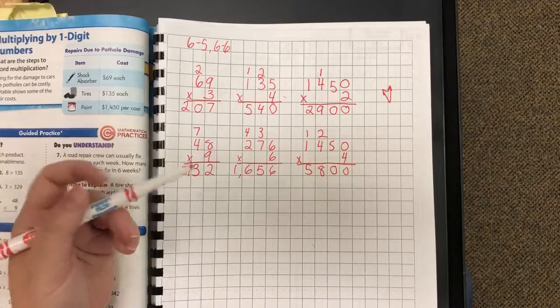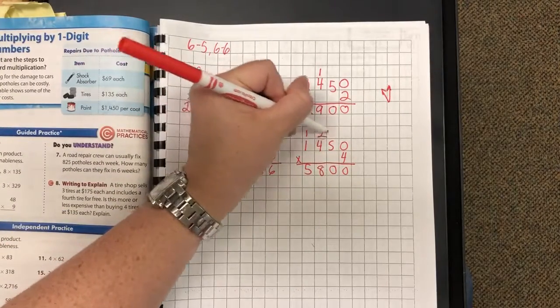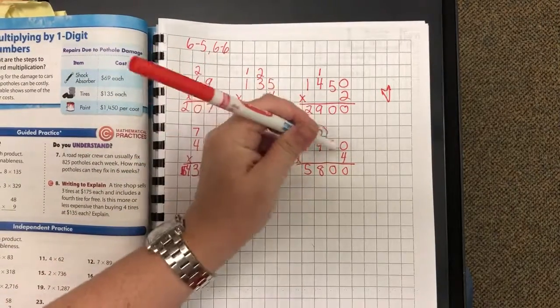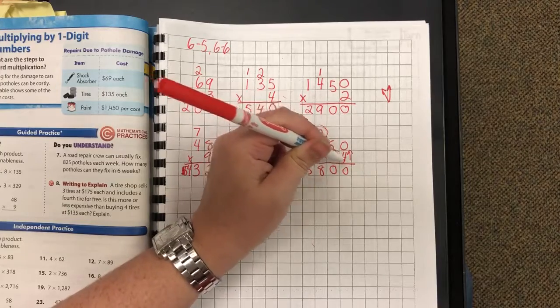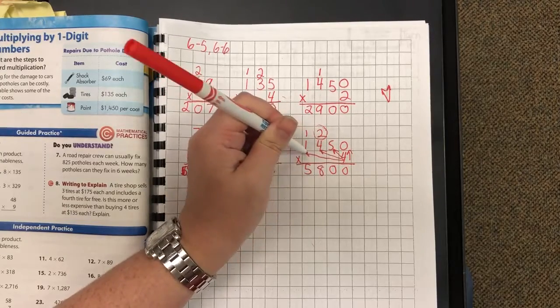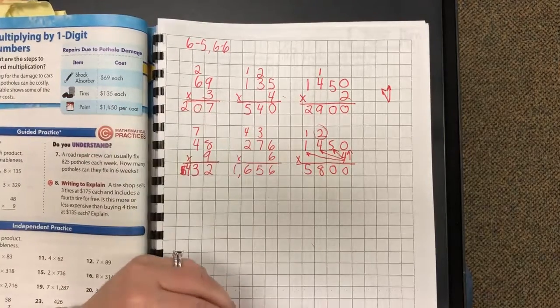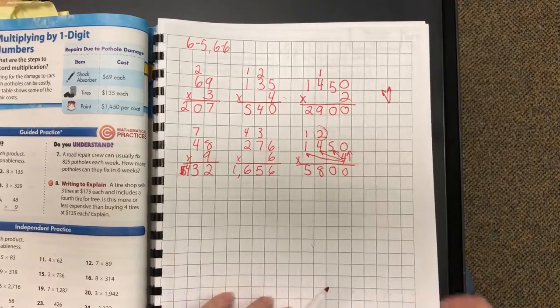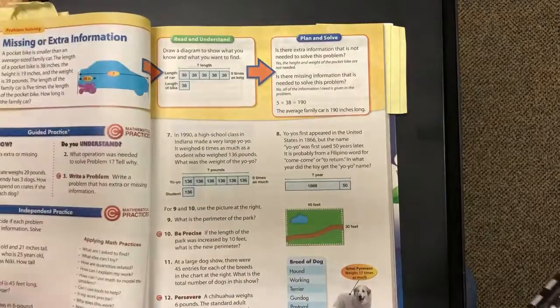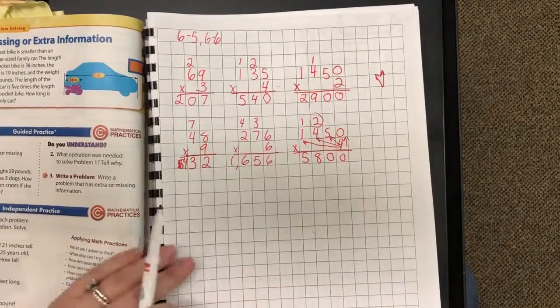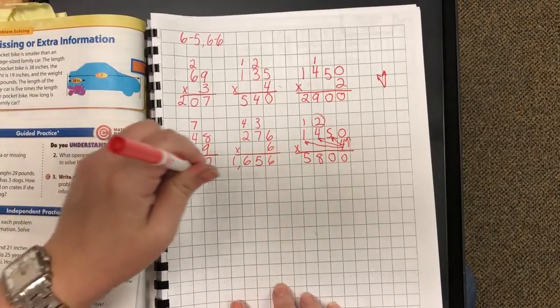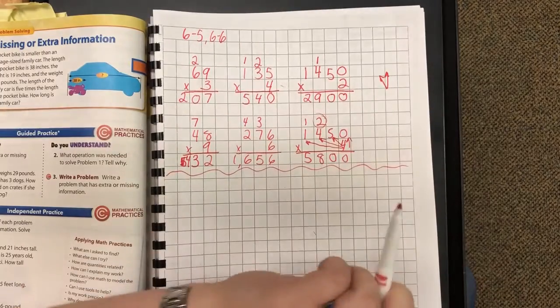You just got to remember to add the extra stuff and just make sure that you go up and then you hit each one. And it's only the last one where you're writing the full number. So, moving on to 6-6. Missing or extra information.